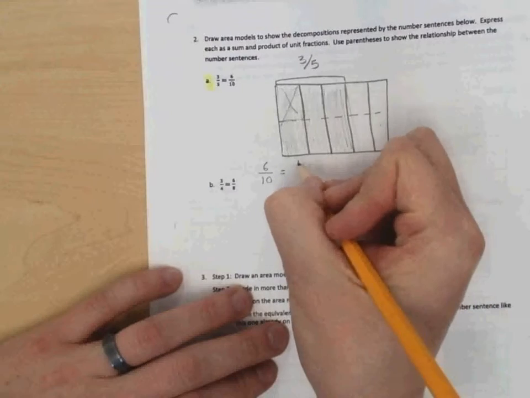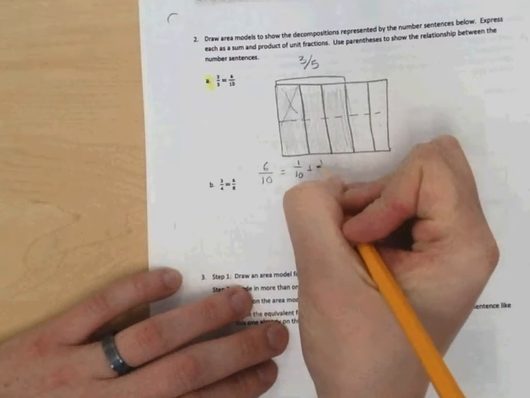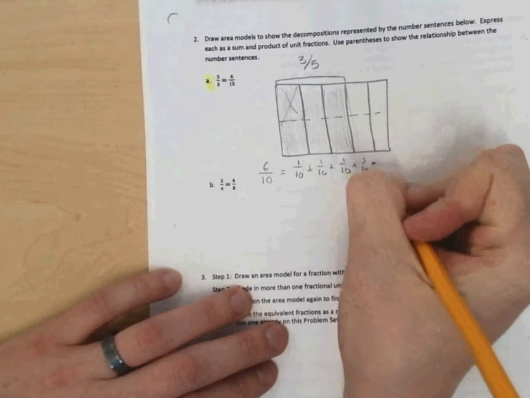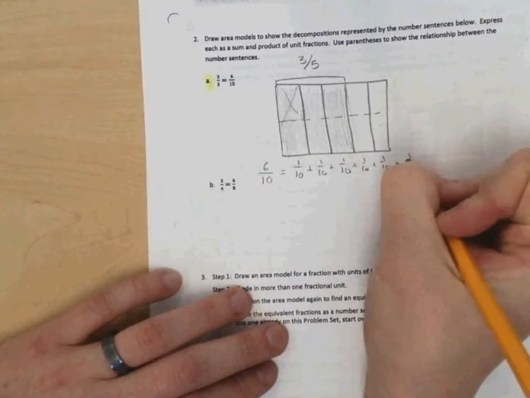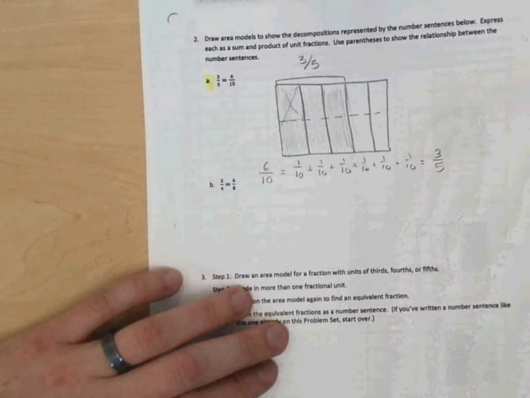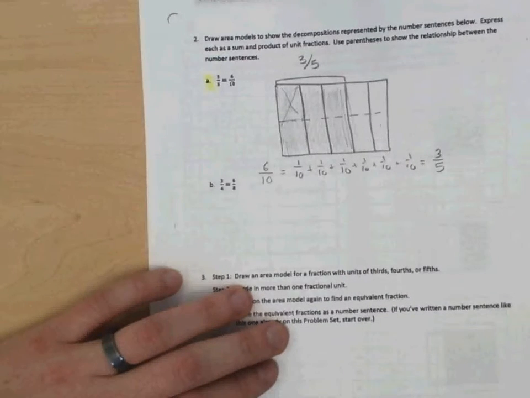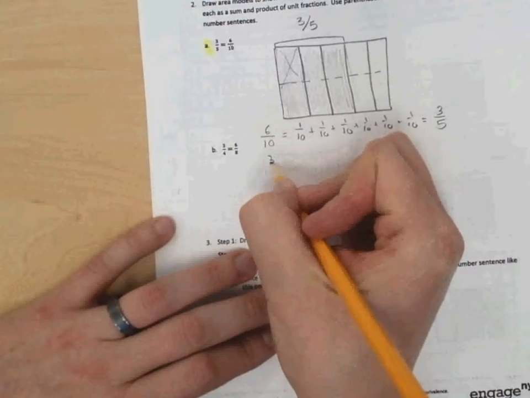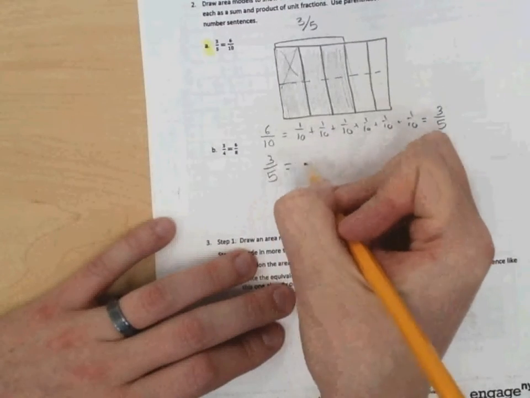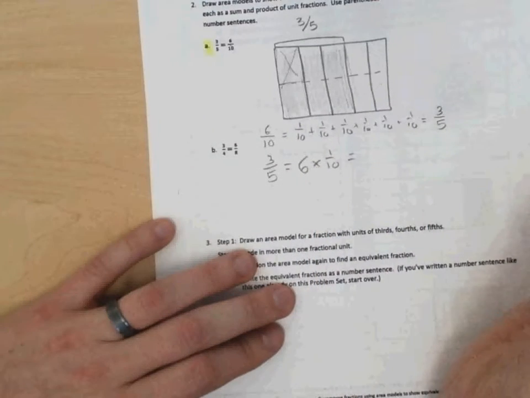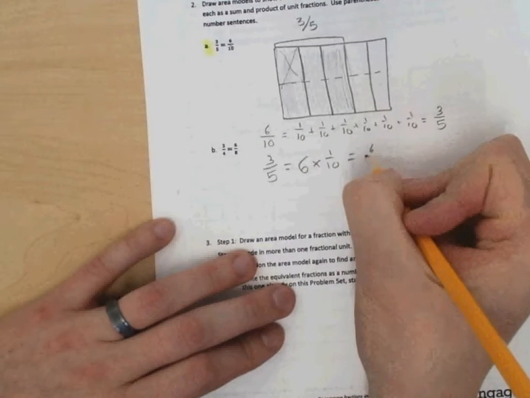And so to add up each piece, we call this the long boring way. I have to add up 1/10 plus 1/10 plus 1/10 plus 1/10 plus 1/10 plus 1/10. And this was all equivalent to 3/5. I could also show this as a multiplication sentence, and it could go the other way. We started with 3/5, and we have 6 pieces of 1/10, which is equal to 6/10.